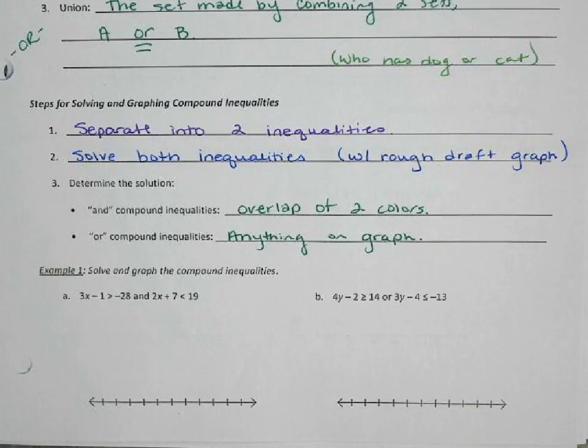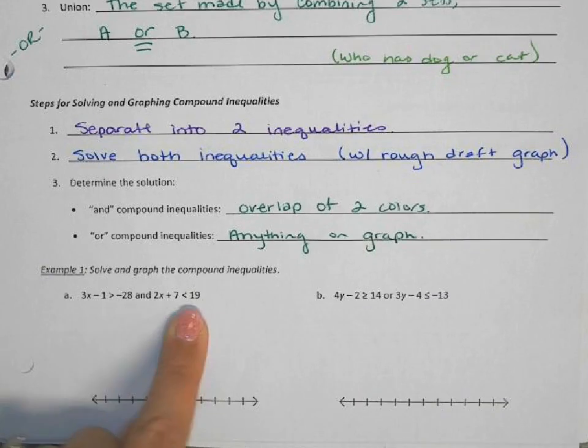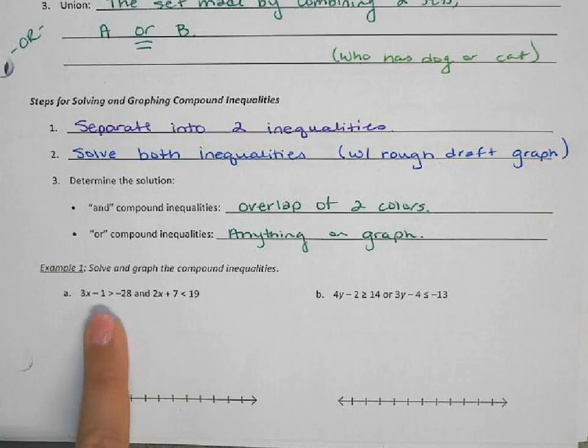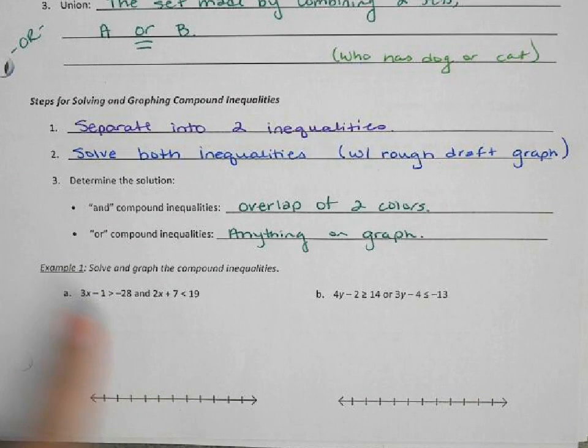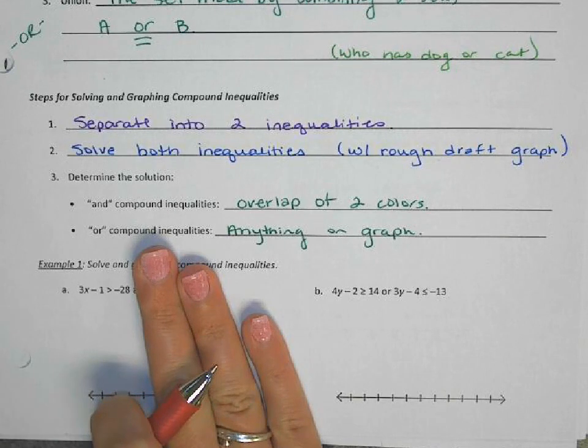So we have some examples here. You have an inequality, and you have another inequality. Now, we don't know how to graph this right now because it's not solved. So we are going to have to get x alone. To get x alone, we're going to ignore everything over here and look at just the inequality on the left.